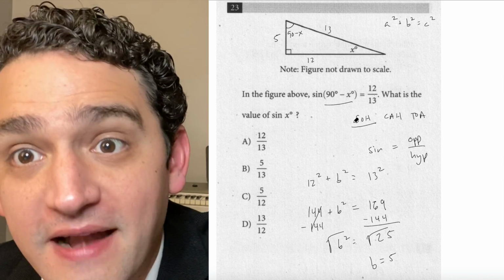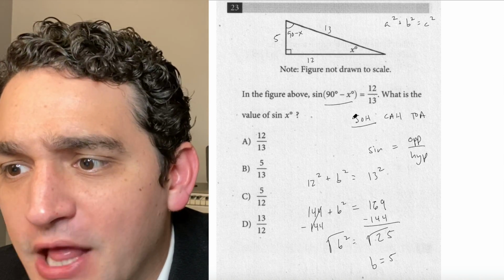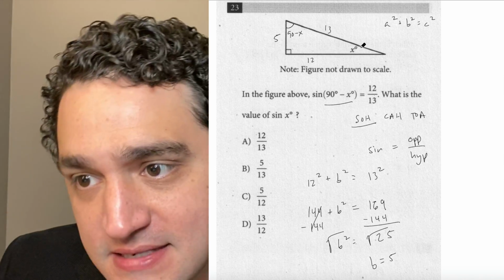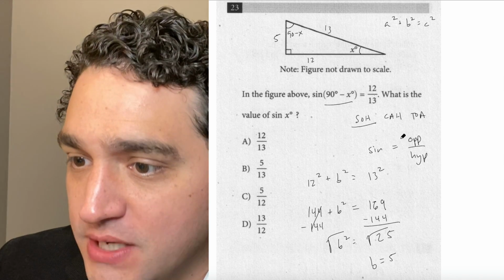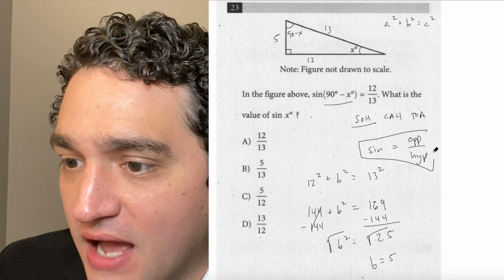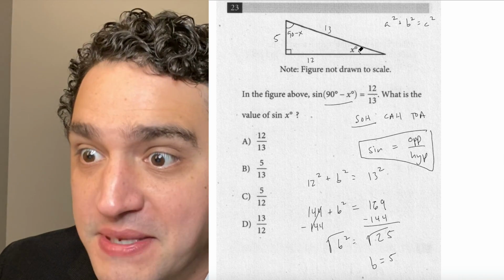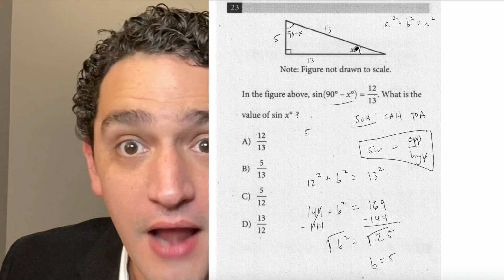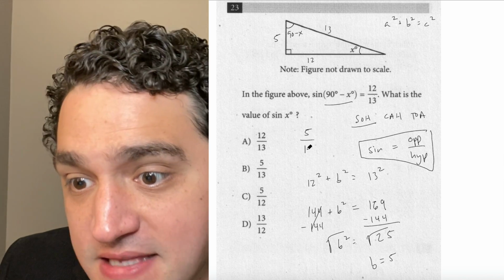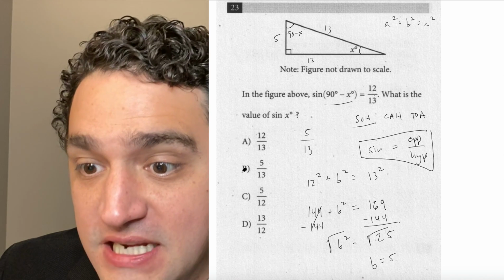Okay, back to the question. What is the value of sine x? Now we're back to this angle. We want to know the sine. The sine is going to be, as we know, the opposite over the hypotenuse. The opposite of x is going to be 5, and the hypotenuse never changes. That's 13. The answer is 5/13, B.